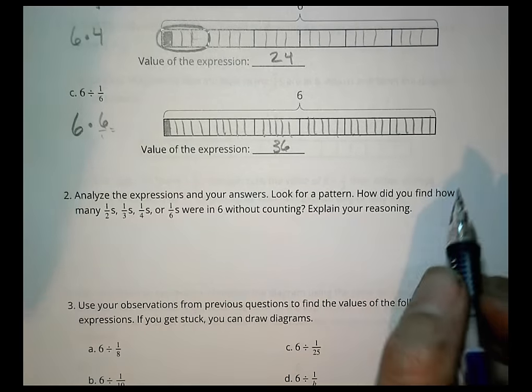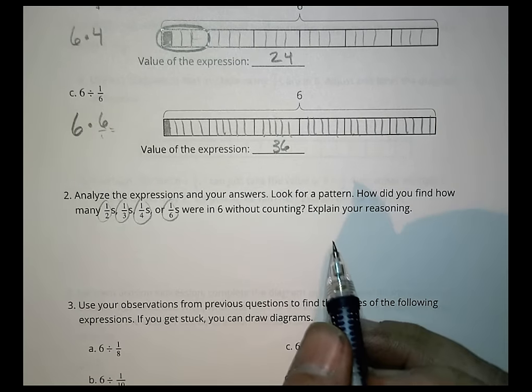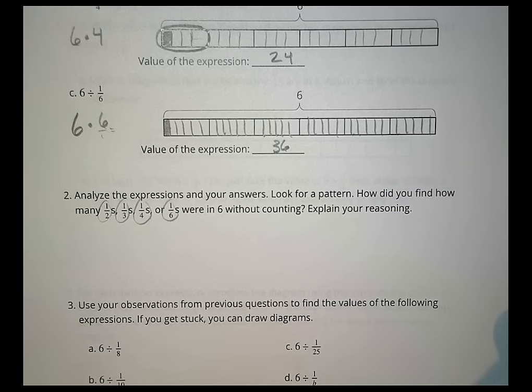Analyze the expressions and your answers. Look for a pattern. How did you find how many halves, thirds, fourths, and sixths were in 6 without counting? Well, again, that's the conversation.